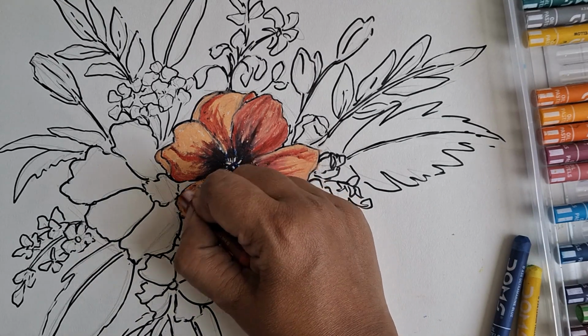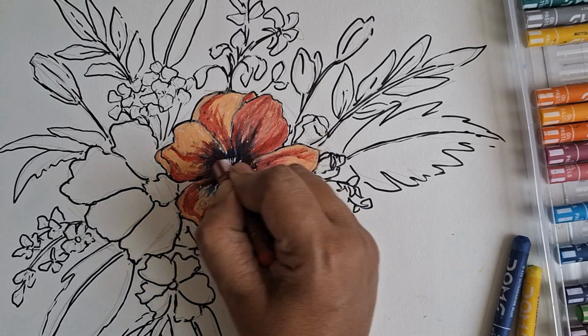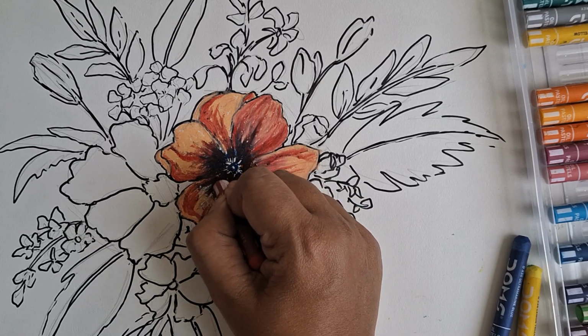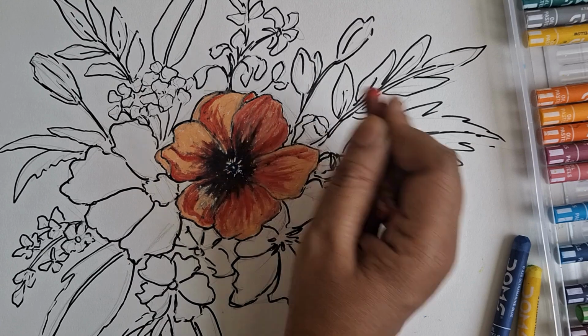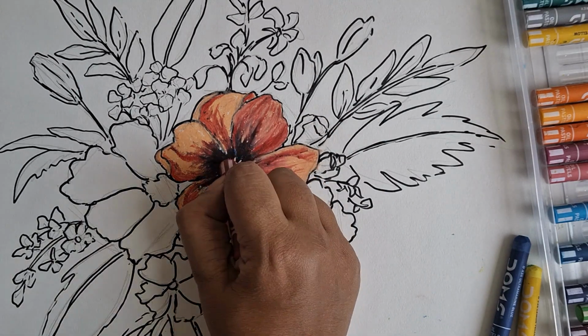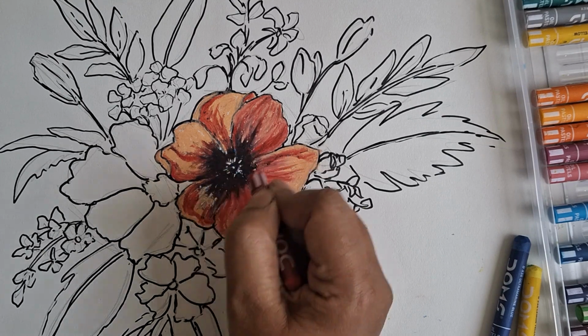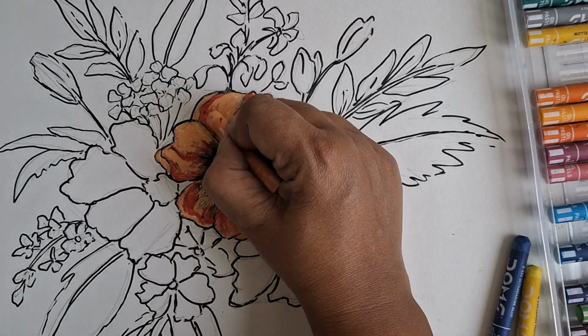For all these three petals I'm using the same technique. First I have added the light color and then using red on it. Previously we have done this one blue one in the starting on all the petals. So that blue part you have to do for all the petals. That was the first step.